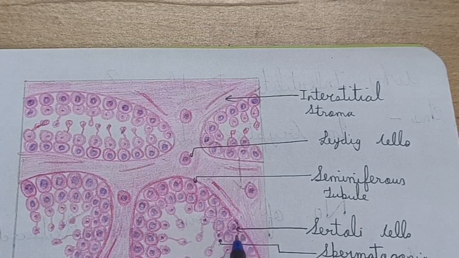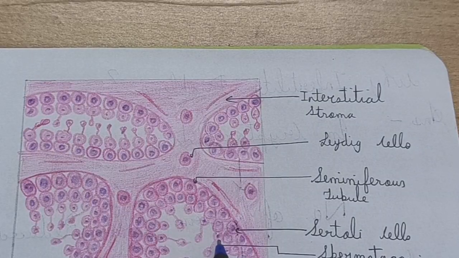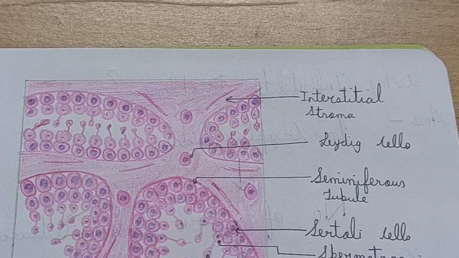Now you should know that spermatogonia produce a sperm cell, which is also known as the human male gamete because it helps in fertilization.